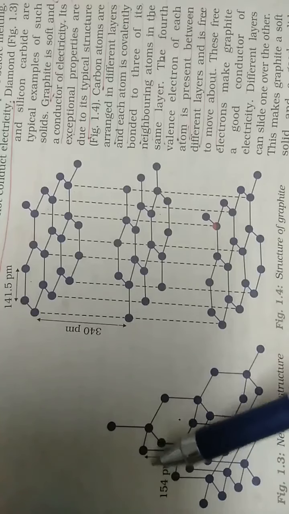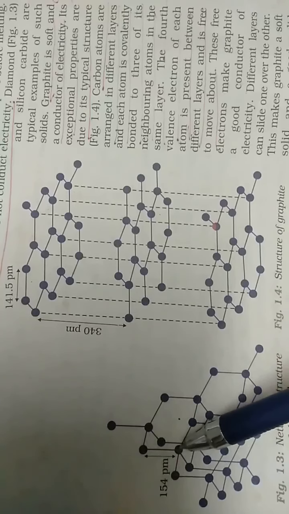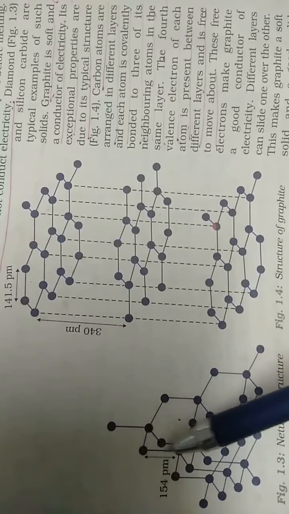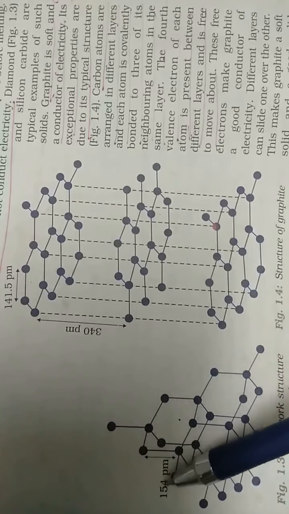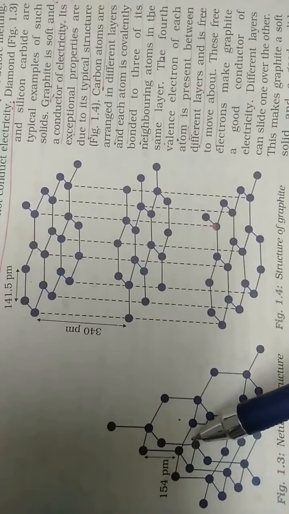In diamond, the carbon-carbon bond distance is equal to the carbon-carbon single bond distance, that is 154 picometer. So why is diamond hard? Due to its 3-dimensional network structure. And why is it an electrical insulator? Due to the absence of free electrons in it.